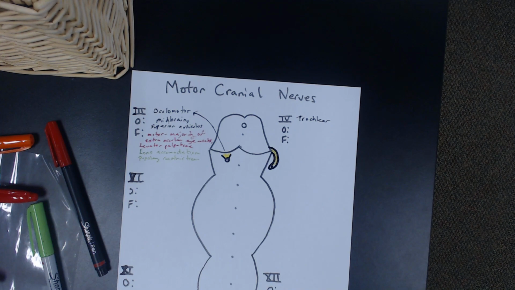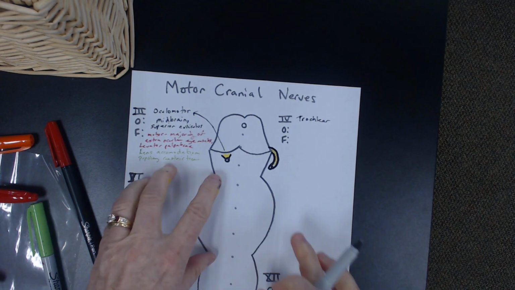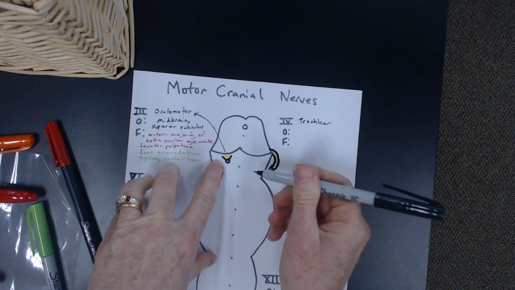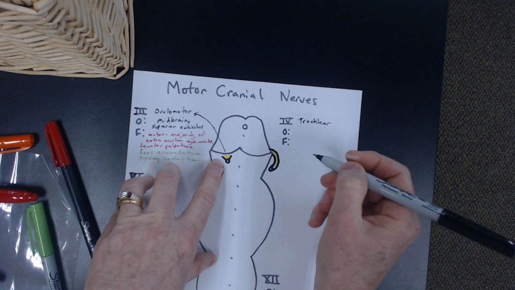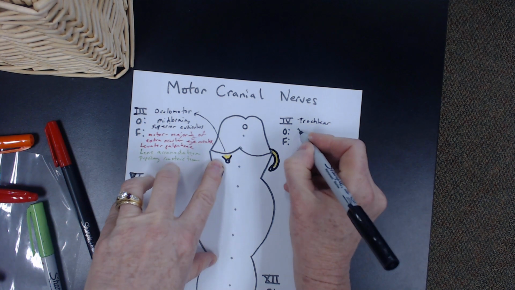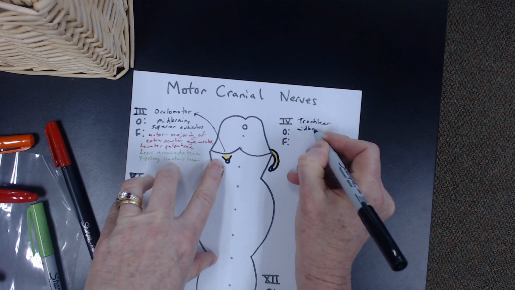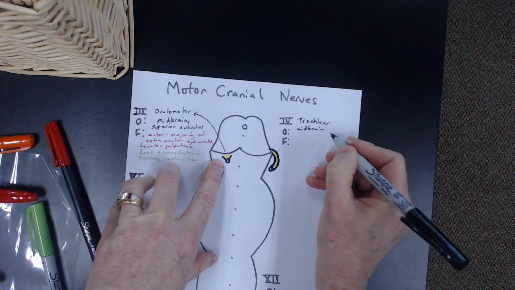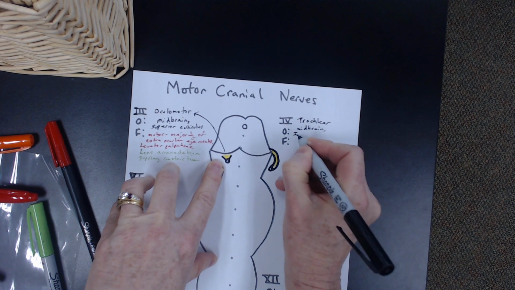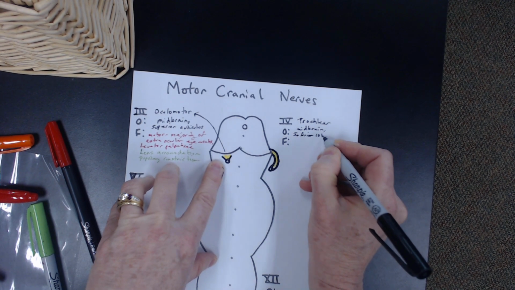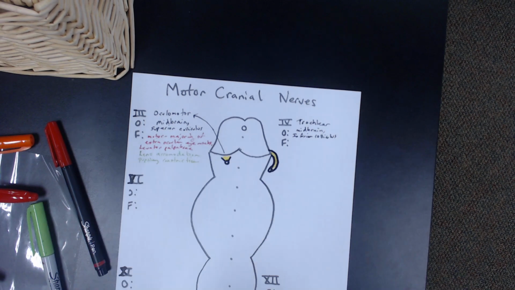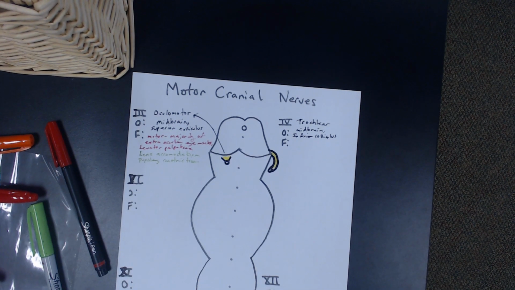So the origin, you can see it comes out a little bit lower than the third cranial nerve, where it arises out of the back of the brainstem. So the origin is in the midbrain, but it's at the level of the inferior colliculus. Okay, and the inferior colliculus is nothing more than the second lowest bump on the back of the brainstem.